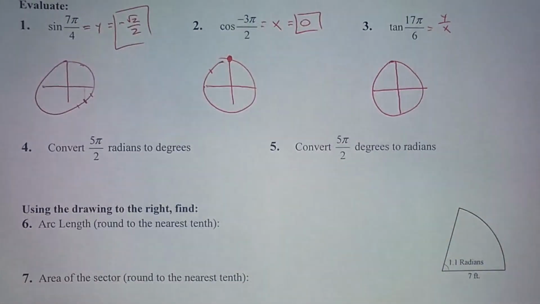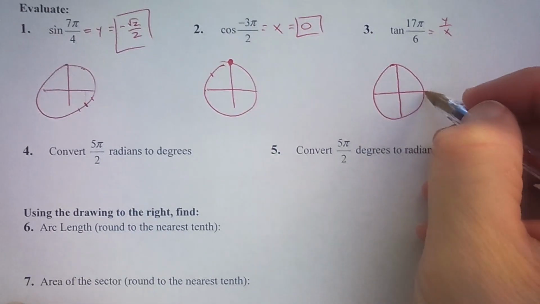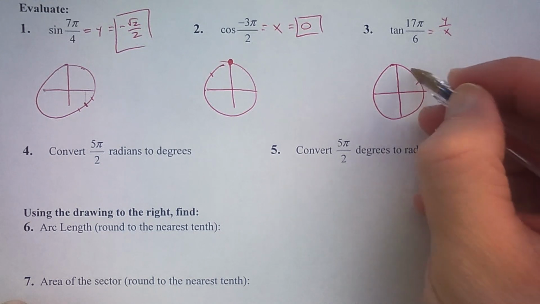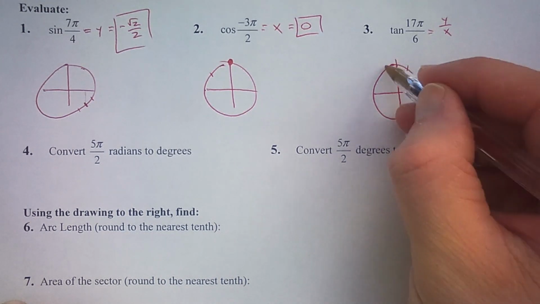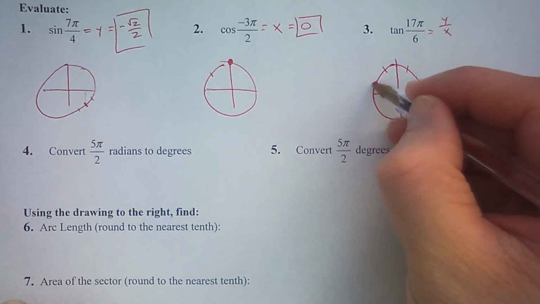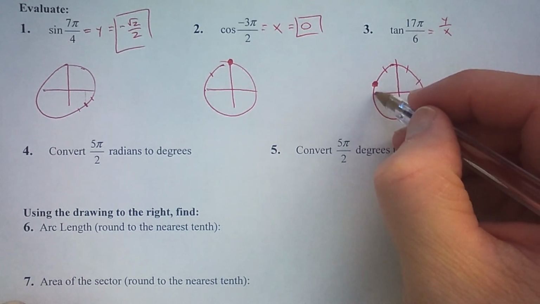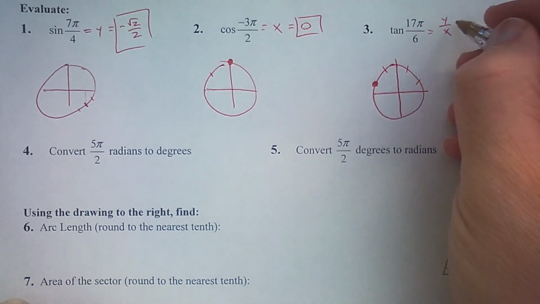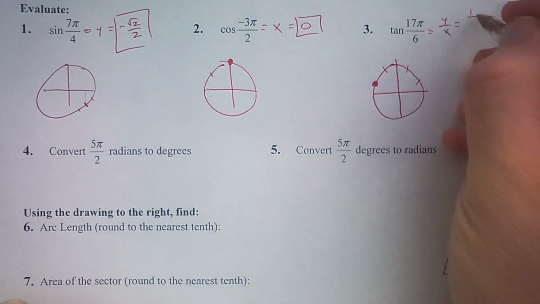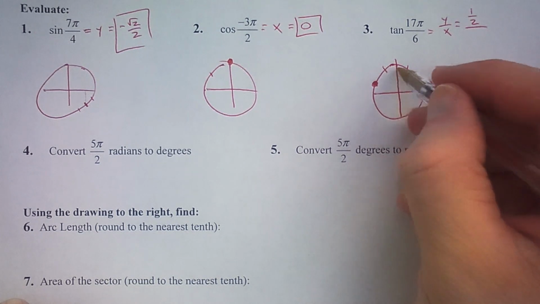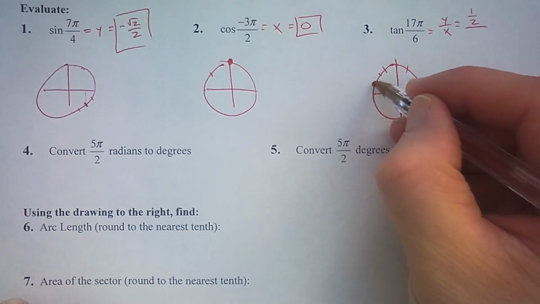Okay, so it's 17 pi over 6. 12/6 is 2, so that's all the way around. 13/6, 14/6, 15, 16, and 17/6 is right here. So the y value, that is up one position. So that is 1 over 2. And for the x value, that is in position 1, 2, 3.